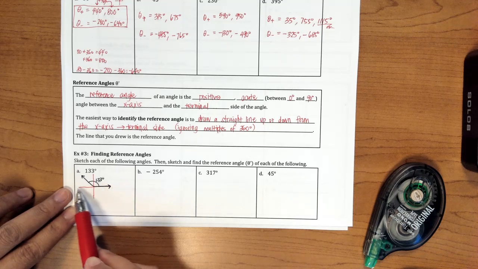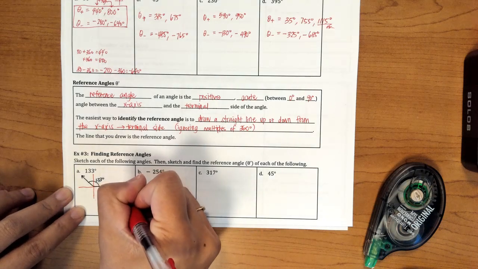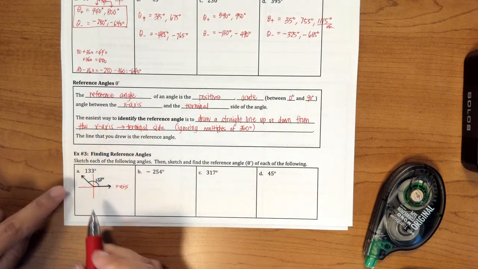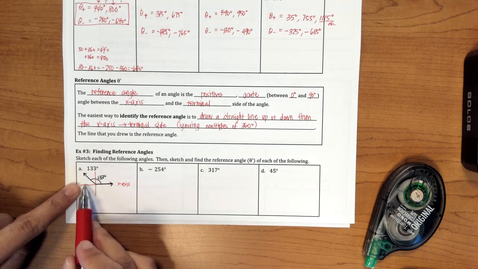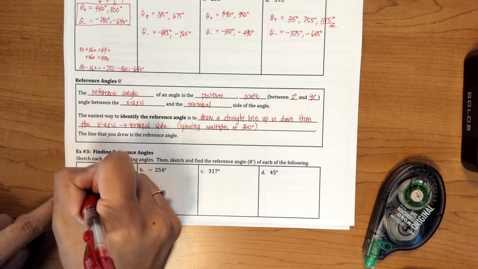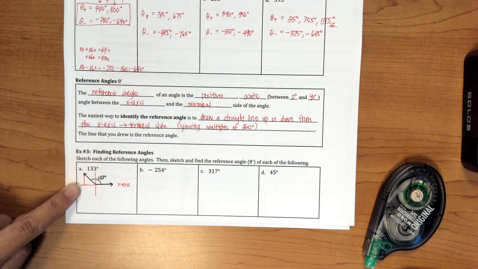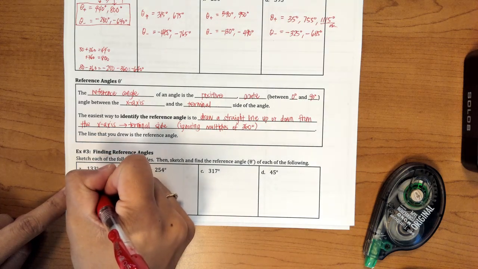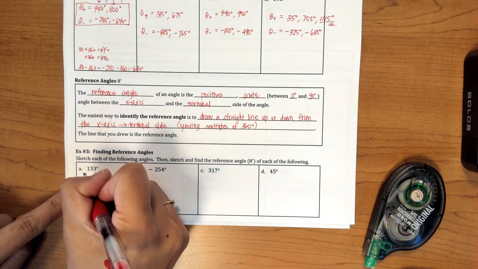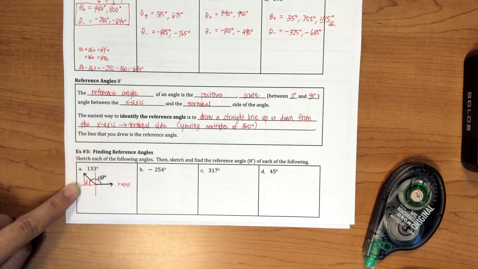Sometimes it'll be on the positive side, sometimes on the negative side. So you're going to start from the x-axis. I'm going to put my line here, and I have to be on the left side because the terminal side is on the left. I'm going to take a moment and draw this angle straight up. This angle that correlates to the line that I drew, that's my reference angle.